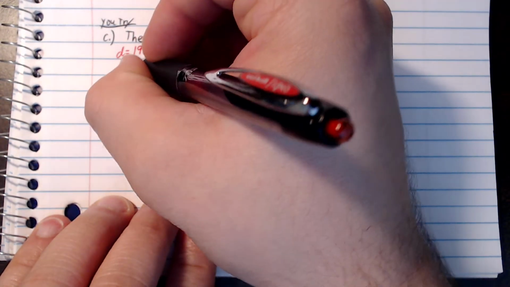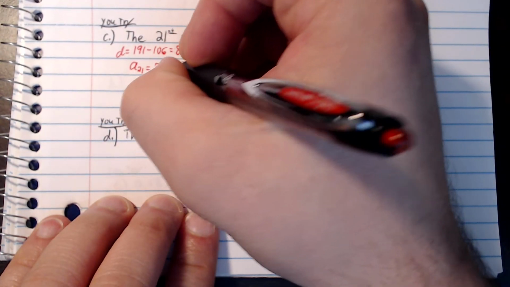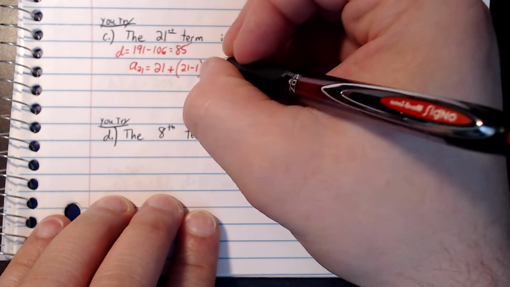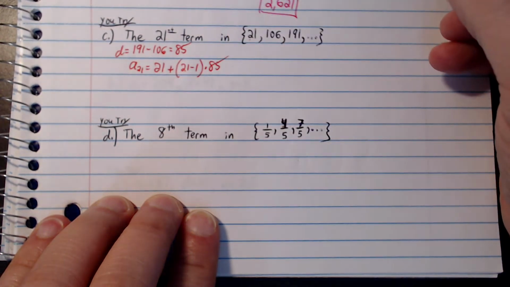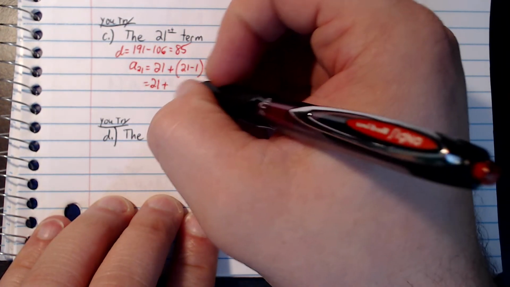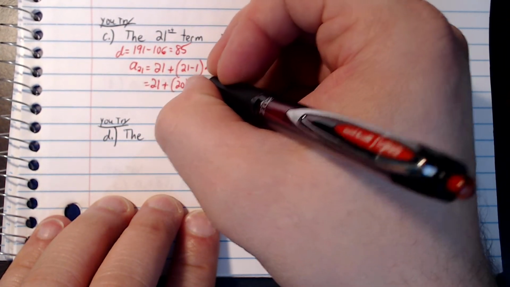So the 21st term is going to be 21 plus 21 minus 1 times 85. 21 minus 1 is 20 times 85.